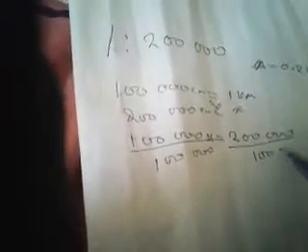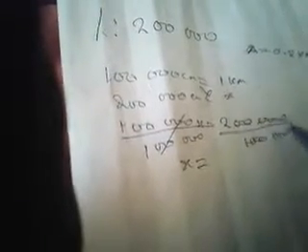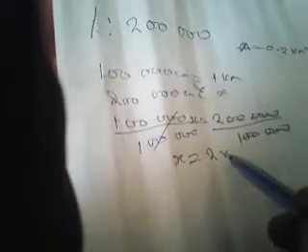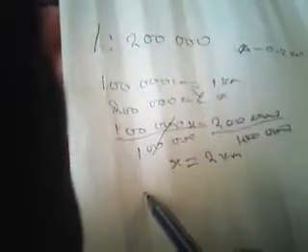You divide this side by 100,000 and that side by 100,000. So these will divide, you remain with x is equal to, of course, 2 zeros there, 2 zeros there we divide, 3 zeros there and 3 zeros there we divide. You have 2 divided by 1, the answer is 2 kilometers. So you have the new scale of 1 to 2 kilometers.